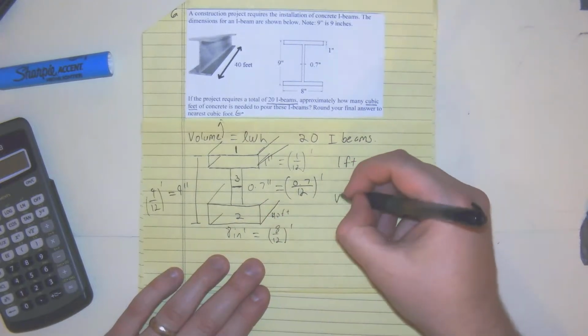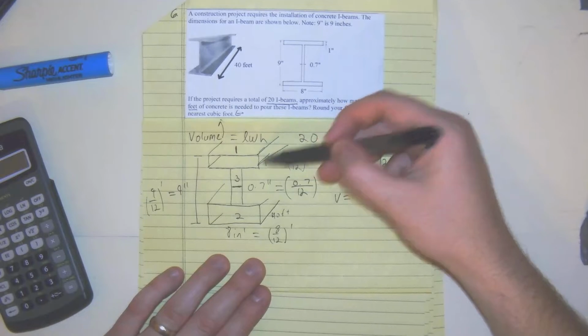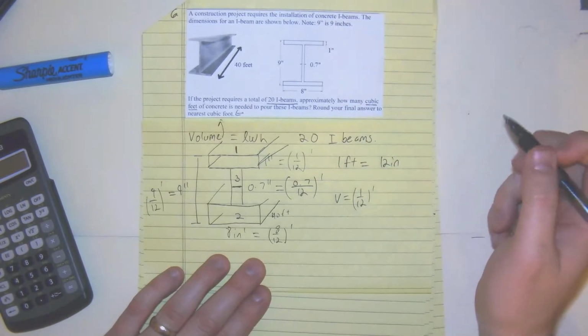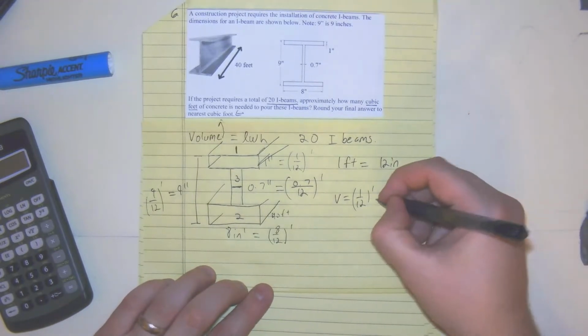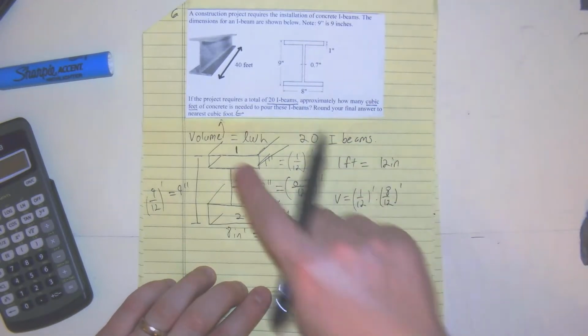So volume: we have the height, which is 1/12 of a foot. We have the width of it, which is going to be 8/12 of a foot. And this is for 1 and 2.